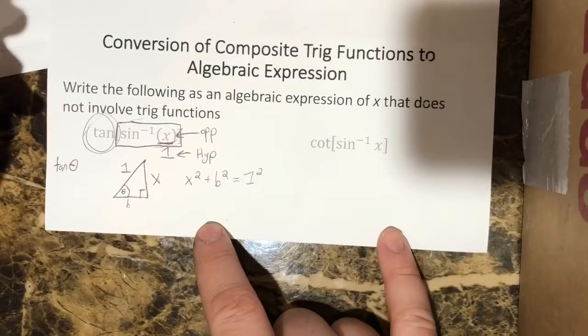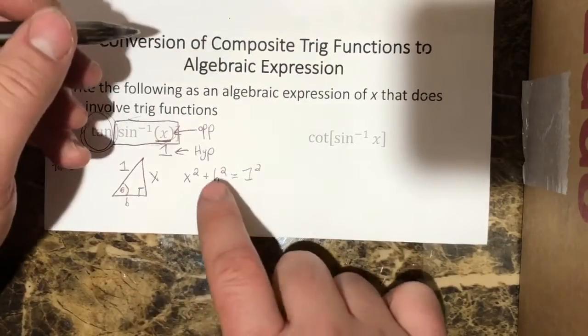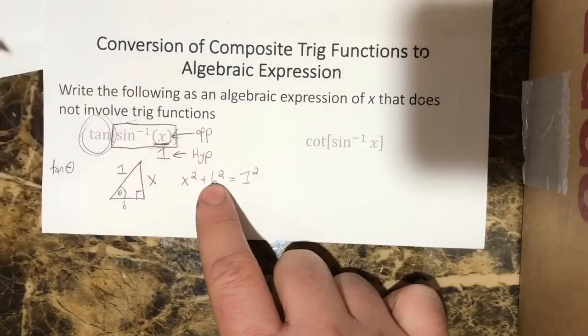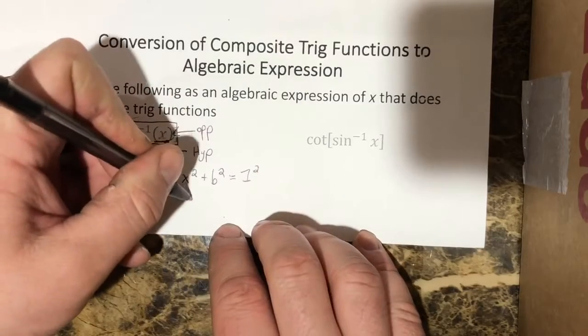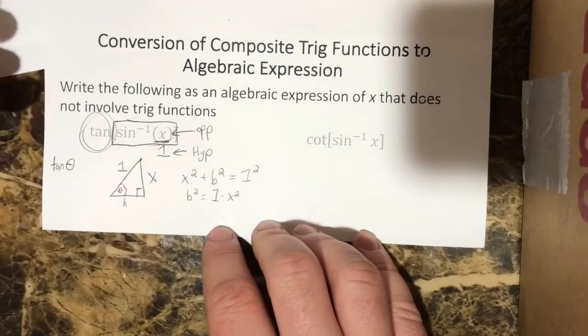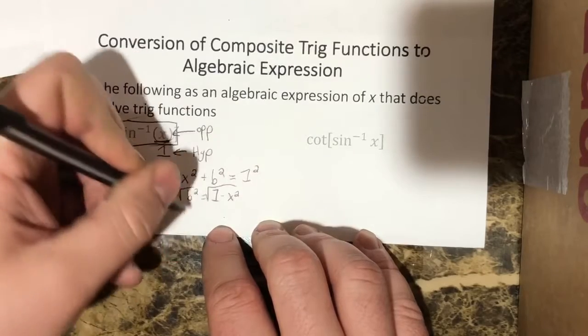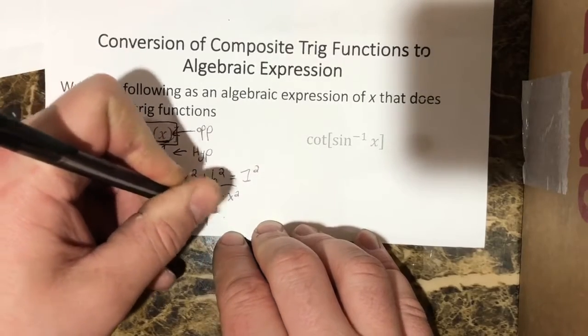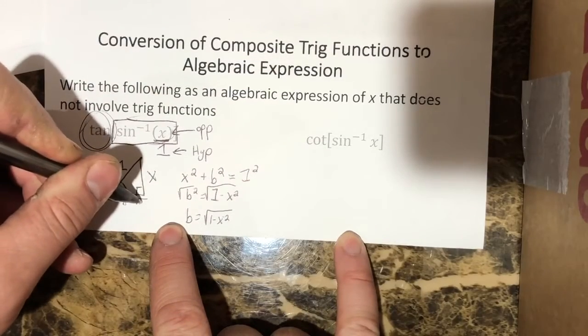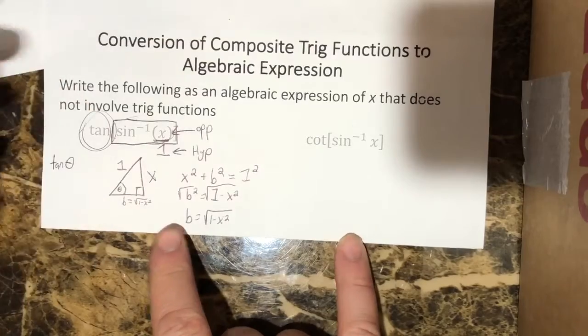All right, and if you solve this for b, remember we're solving for b, not for x. Okay, we're solving for the unknown side. All right, you're going to have b squared equals 1 minus x squared. And then when you square root both sides, this is the other length of your triangle, okay? So instead of b, this side here is the square root of 1 minus x squared, okay?